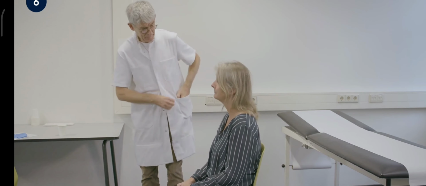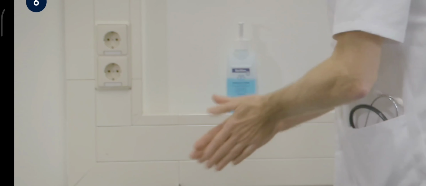Upon completion of the examination, the patient is thanked and the examiner again washes their hands.